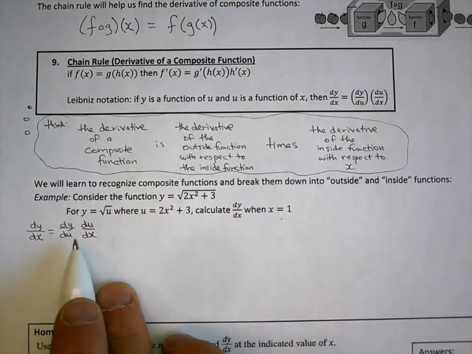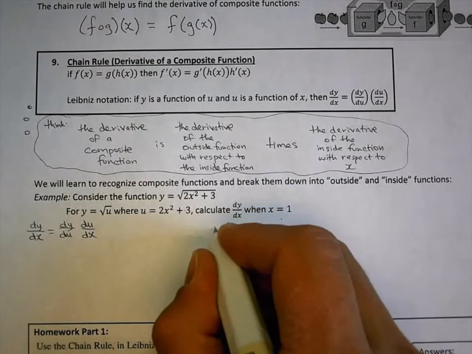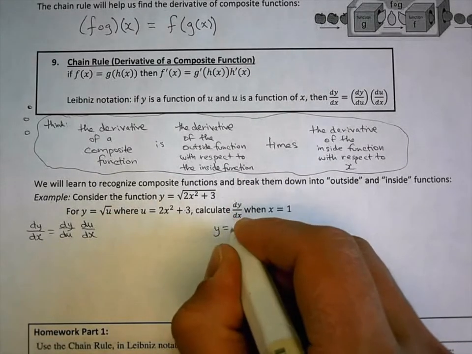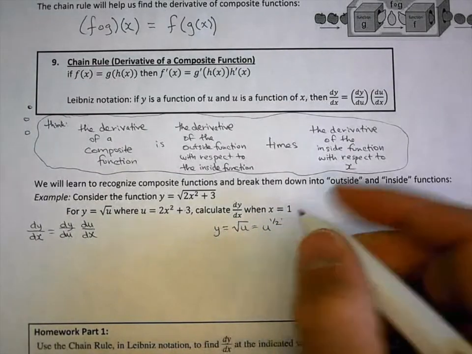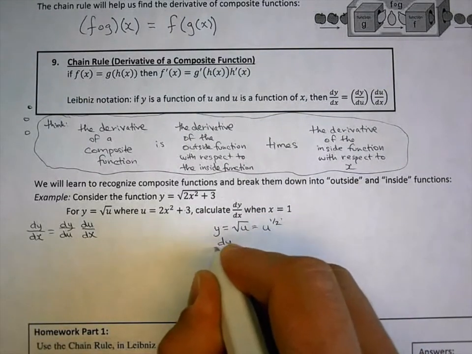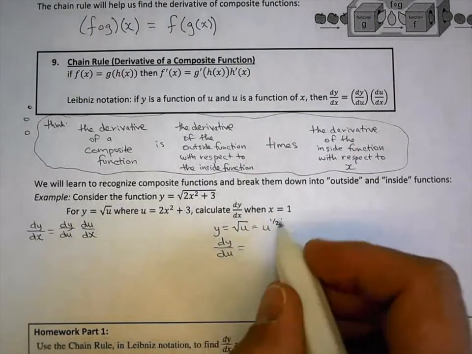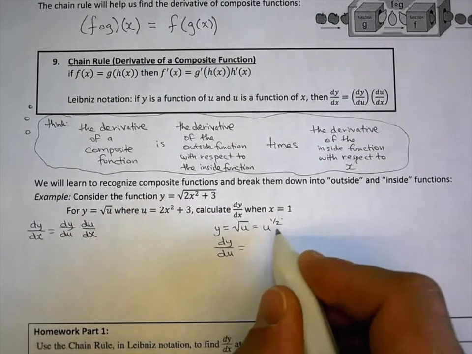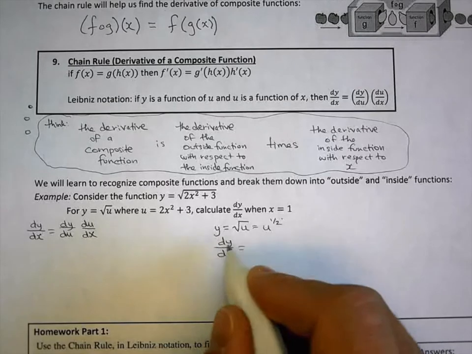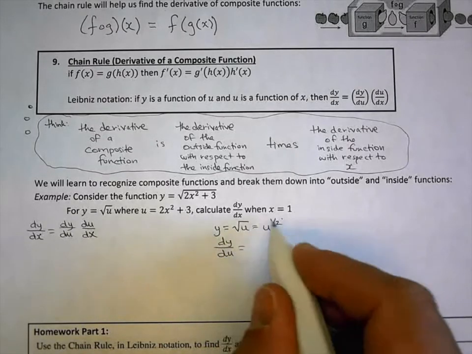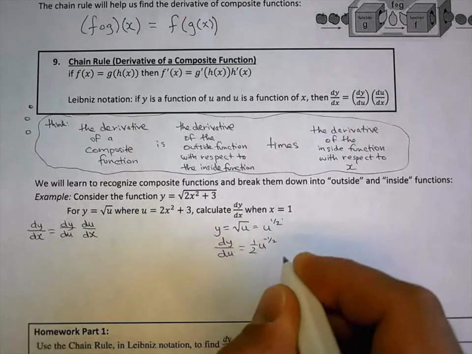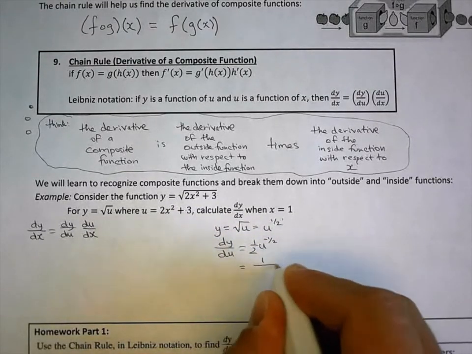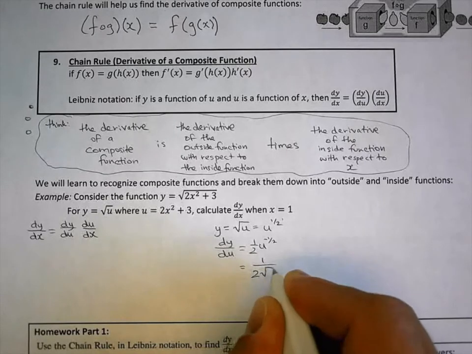Now, I need to figure these things out. So let's go over here for y. y was equal to the square root of u, which is really u to the half. So if I want to find the derivative of y with respect to u, that means find the derivative as if u is my variable, right? It's usually dy dx, but this time it's dy du. So I need to differentiate with respect to u. So that's easy. The half comes down, and I end up with negative half here. So if you want to be a little cleaner about it, I end up with 1 over 2 root u.